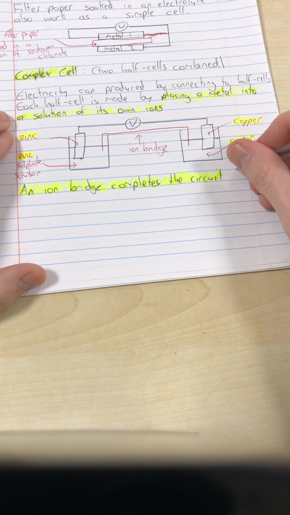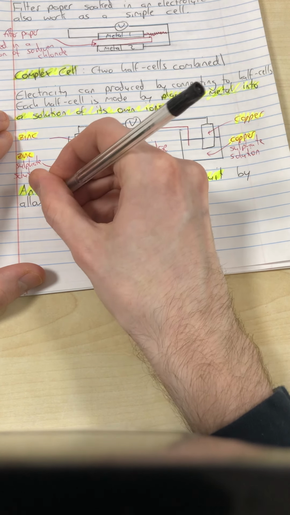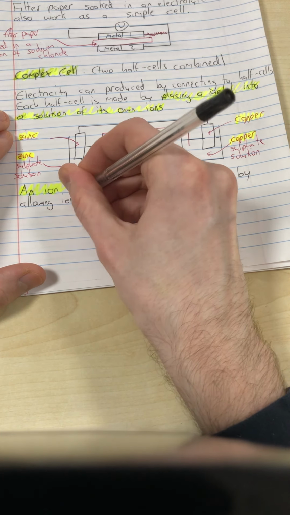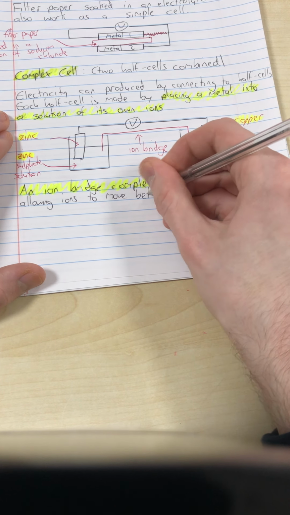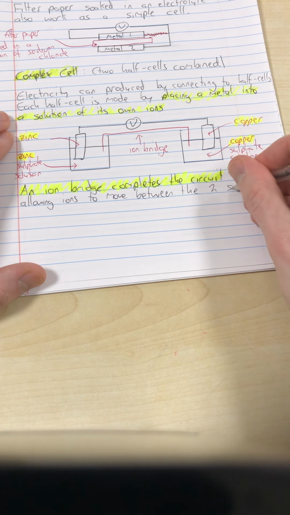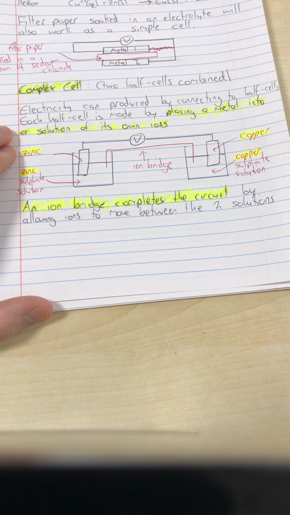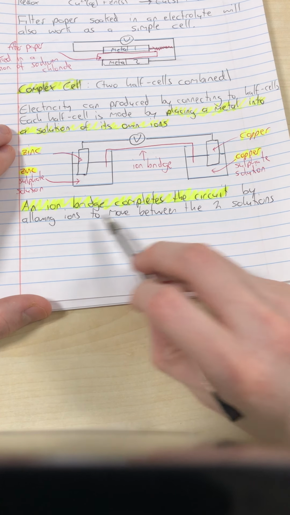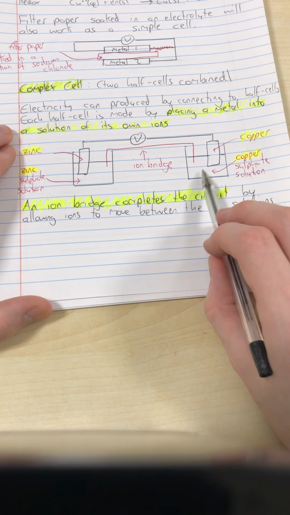And how does it complete the circuit? By allowing ions to move between the two solutions. That's why it's called an ion bridge, because it's allowing the ions to cross, to move between the copper sulfate solution and the zinc sulfate solution.